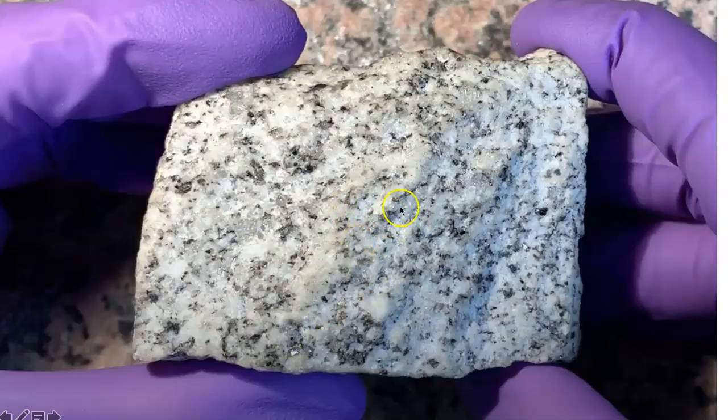Here's a closer look at igneous rock number 1. You see a lot of glassy looking minerals that are kind of gray, and that is actually the mineral quartz. Then you'll see some very white looking minerals, and that's a feldspar. It's hard to tell from this picture whether this is potassium feldspar or plagioclase feldspar.